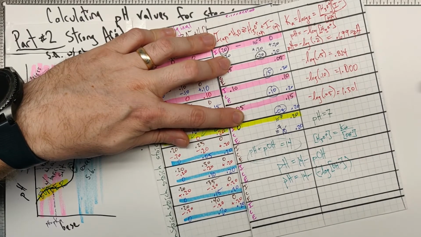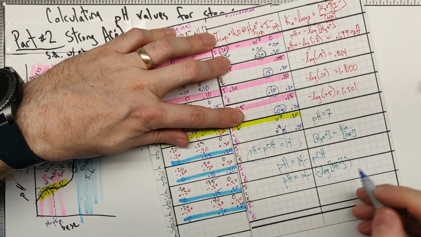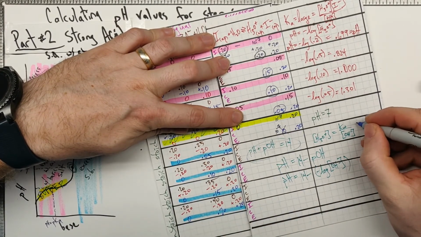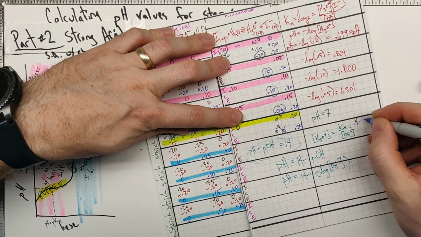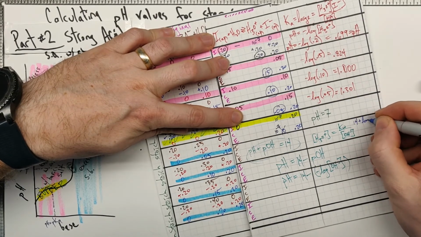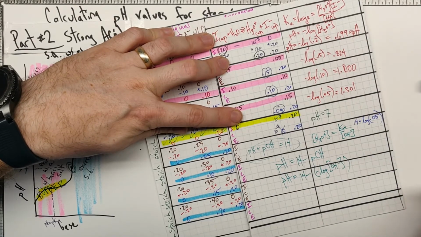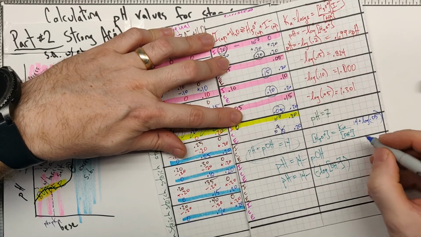And for these calculations, we've got in this one right here 0.05. So 14 minus, well, plus the log 0.05, and that gets you 12.699.